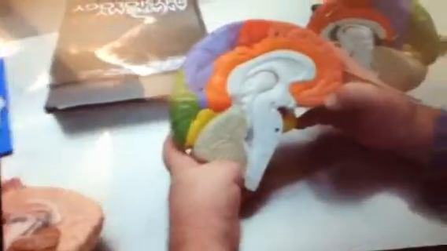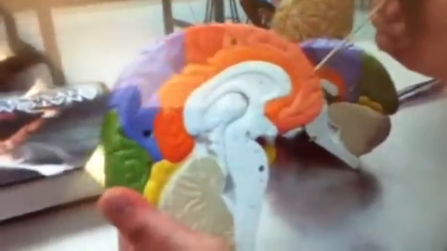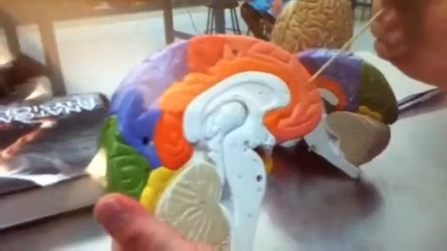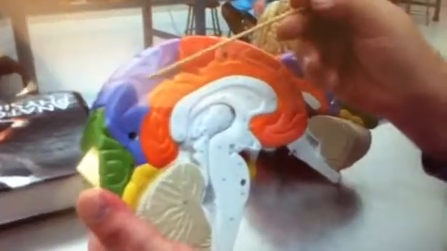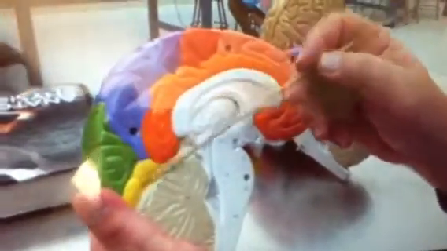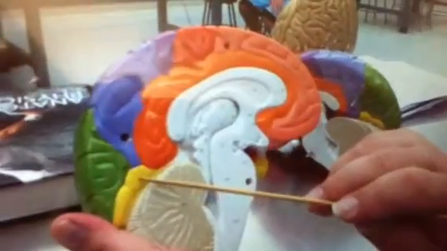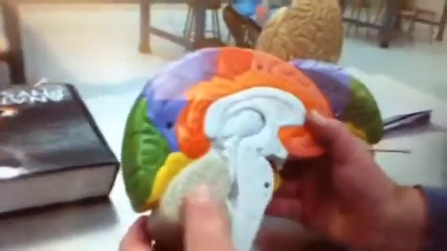Looking at the mid-sagittal section, you can see it again. In front is the cortex, the frontal lobe, the parietal lobe, the temporal lobe, and the cerebellum.